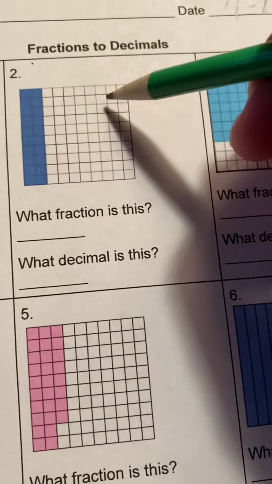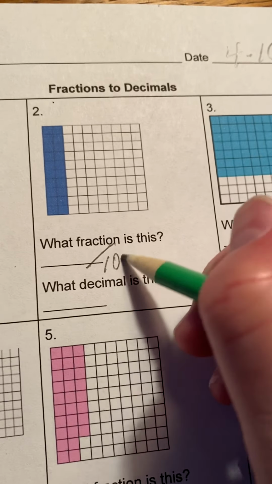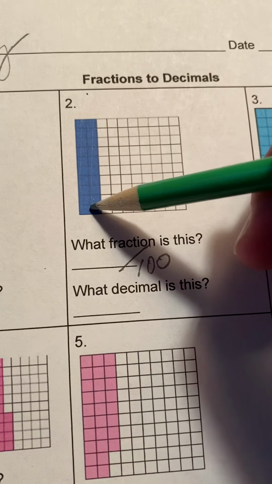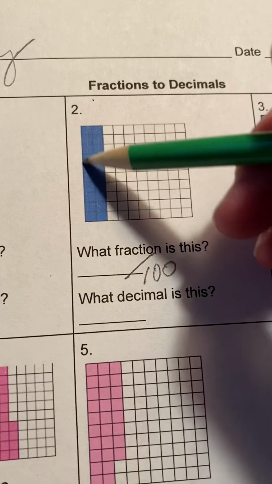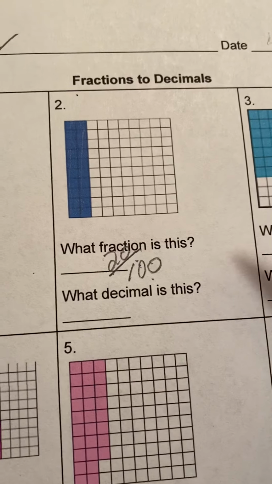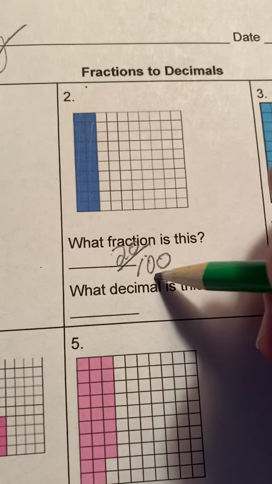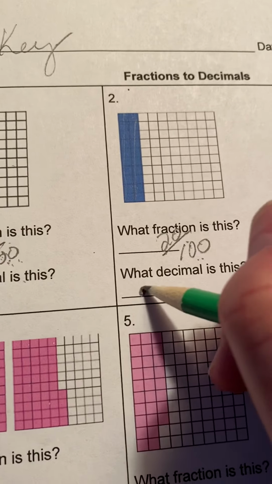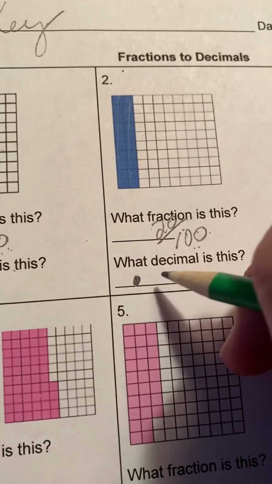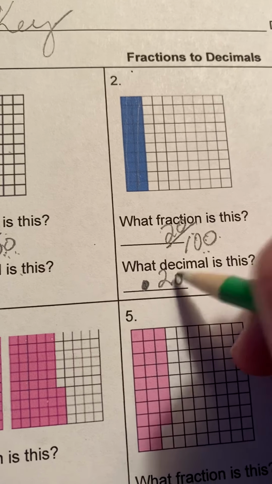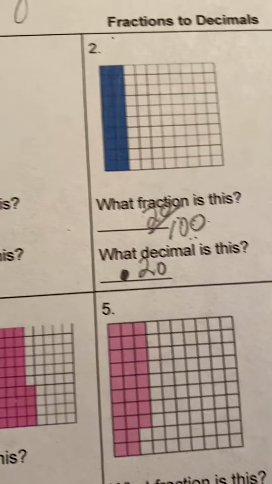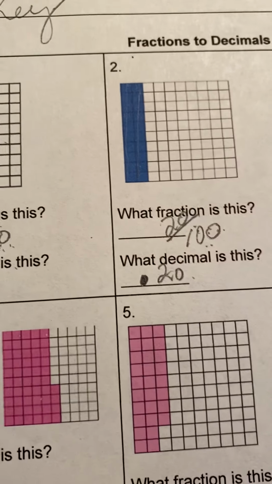This time again, I see it's broken into hundreds, so a hundred's going to be my denominator. How many of those hundreds are there? There's 2 rows of 10, so 10, 20, there's 20 hundredths as my fraction. How do I write 20 hundredths as a decimal? Well, I start with my decimal. Hundredths is my denominator, so I know hundredths is 2 numbers after the decimal. So my answer is 0.20. That is 20 hundredths.